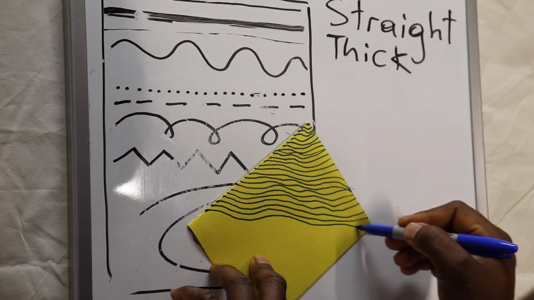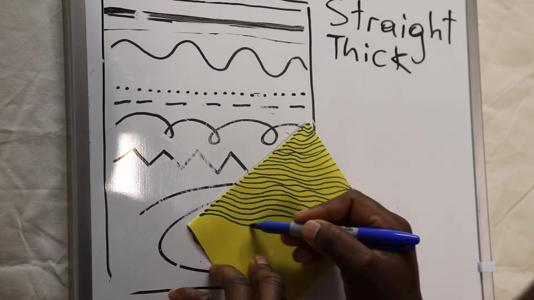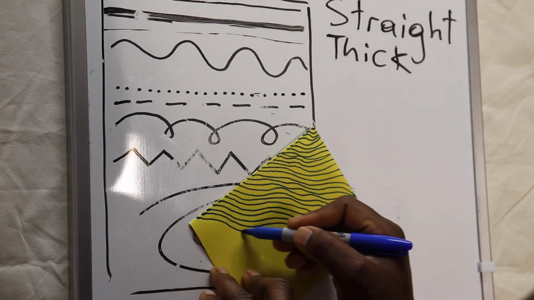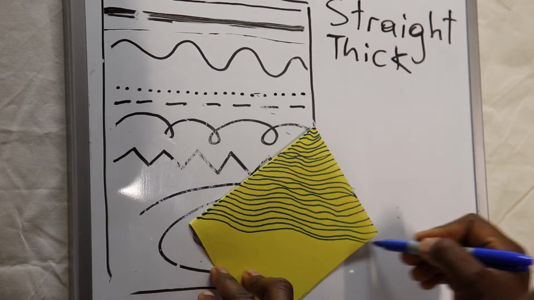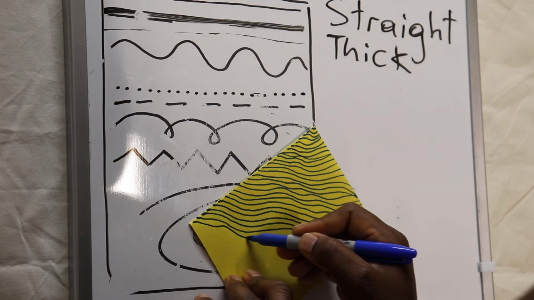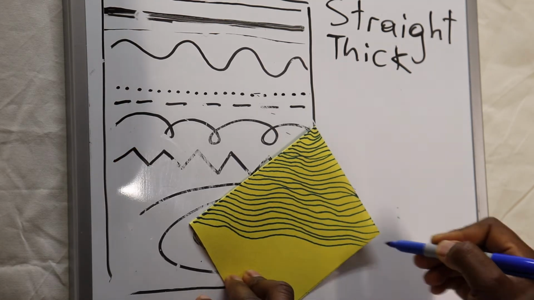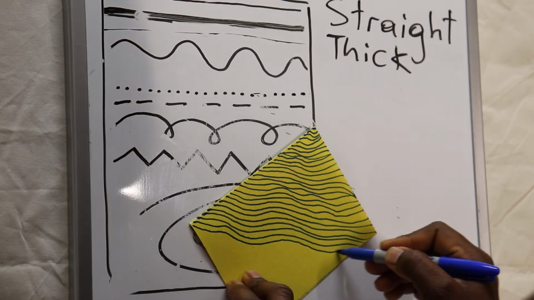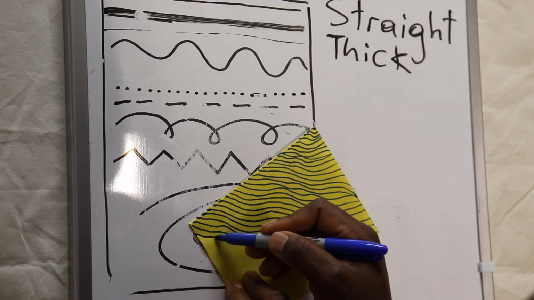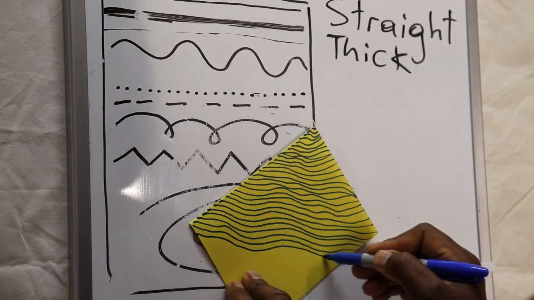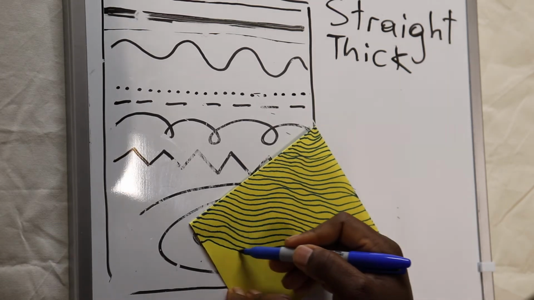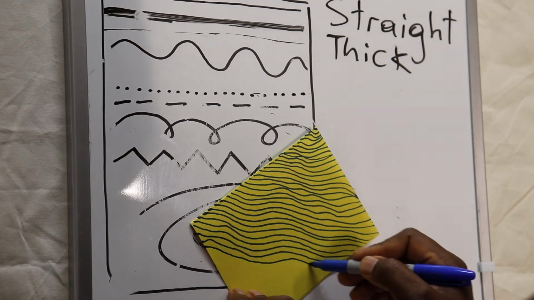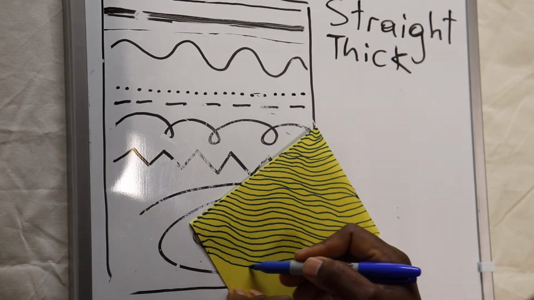I have not been synchronizing these lines thus far, so it could be even more deliberate and organized in a synchronized way where each line follows parallel to each other. That would take a lot of accuracy. And it can be awesome. Can be extraordinary too.